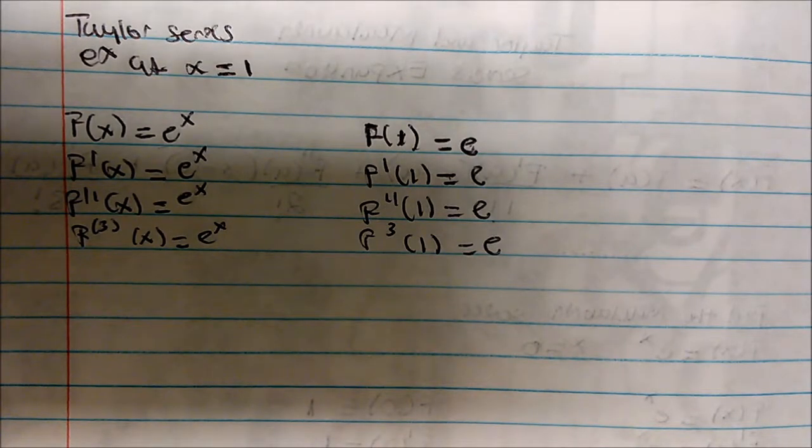And so let's use the formula that we know.